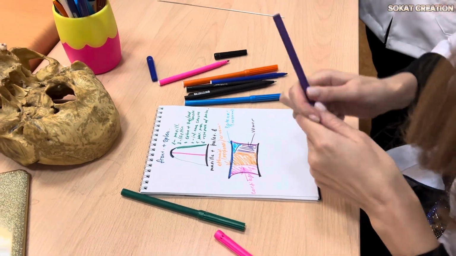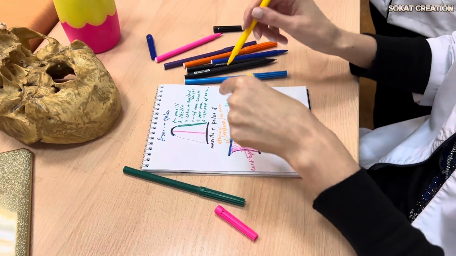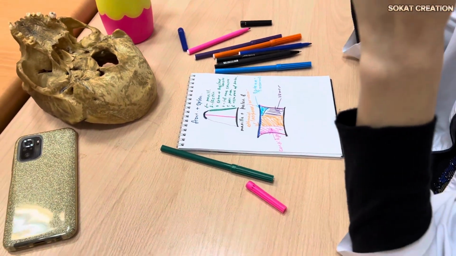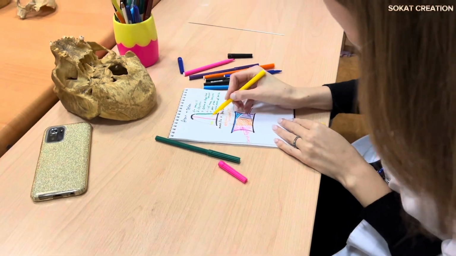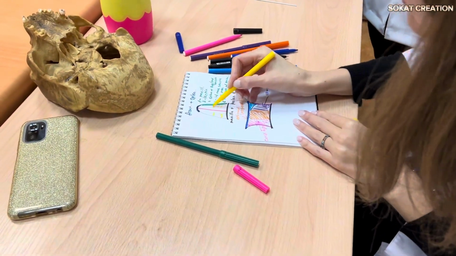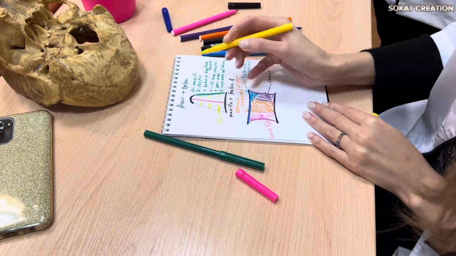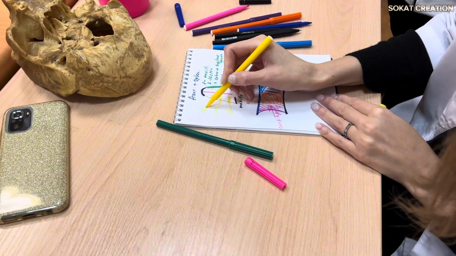And in our nasal cavity, by the concha nasalis, we can divide our nasal cavity into three parts. This is the inferior concha, this is medial, and this is superior.